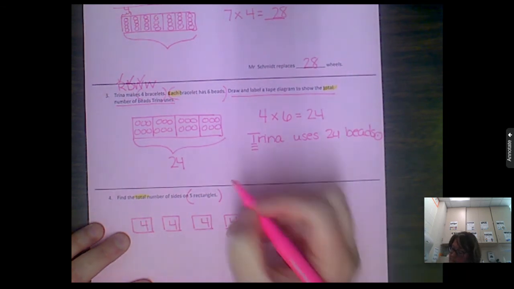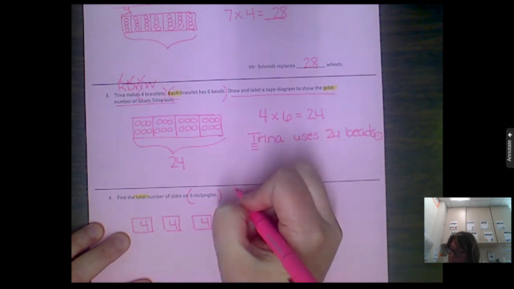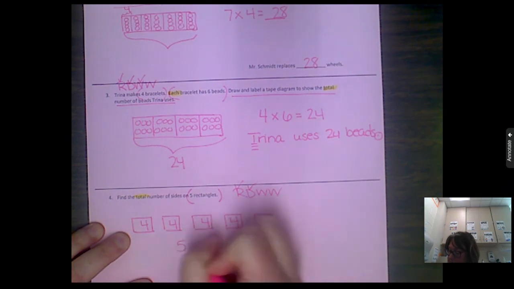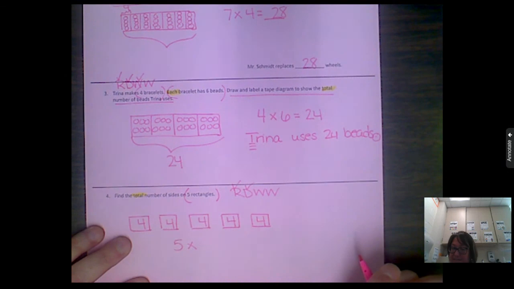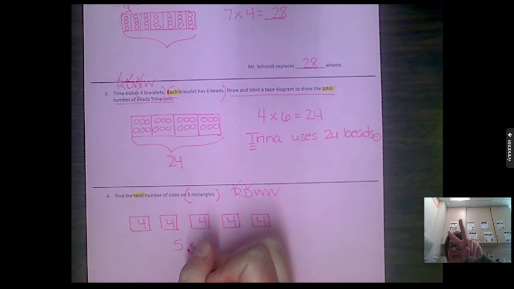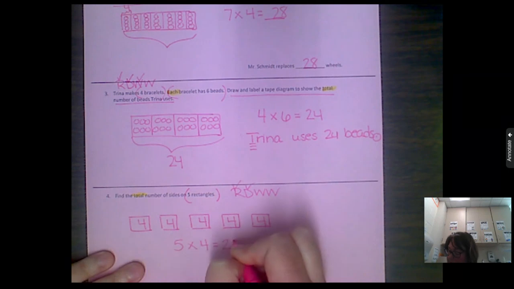Okay. This, of course, is an RDWW. We did our read. We did our draw. Let's write a number sentence. How many groups do we have? 5 groups times, how many is in each group? 4, which equals, we can count by 4s 5 times. 4, 8, 12, 16, 20. I can also count by 5s 4 times. Ready? 5, 10, 15, 20 equals 20.